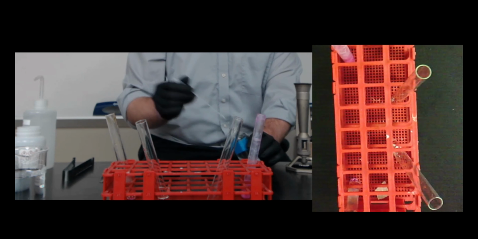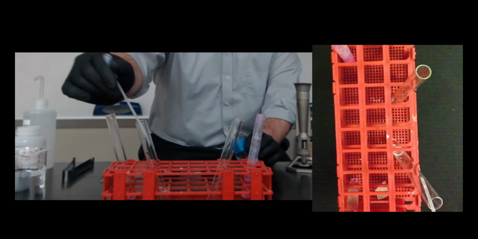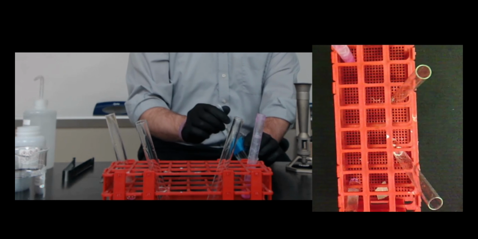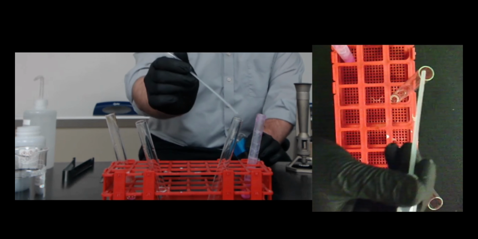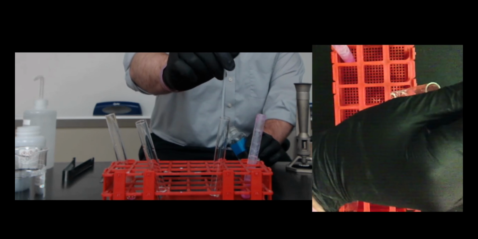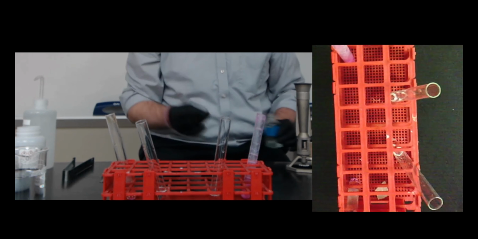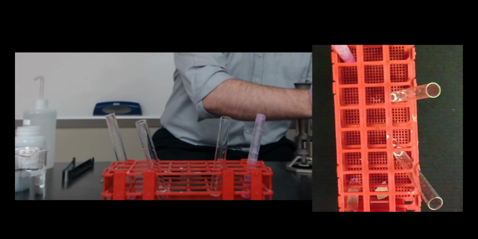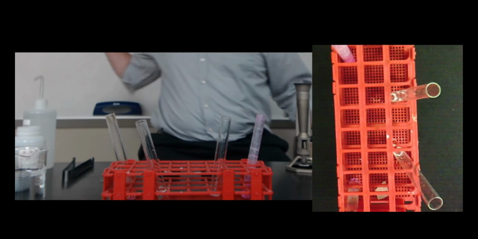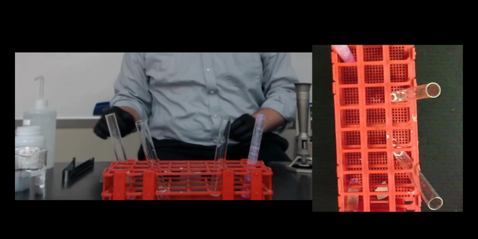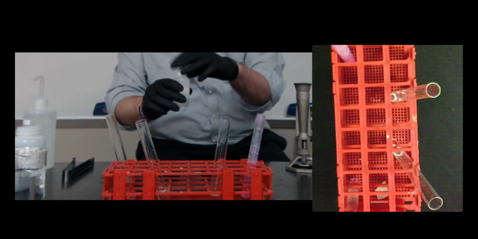So I'm going to put a few milliliters of hydrochloric acid into my test tubes here. Okay. Then I'm going to add a little bit of my indicator, my phenolphthalein.